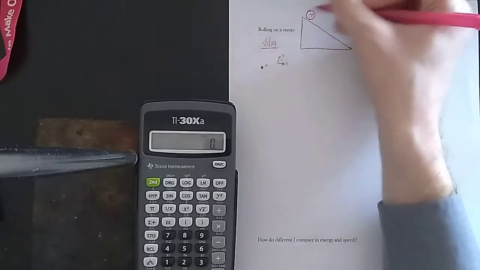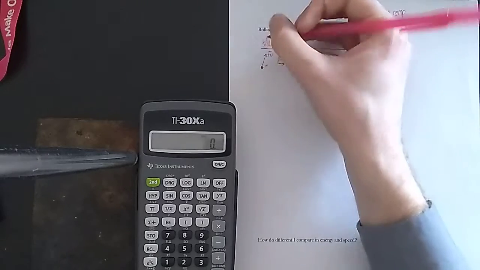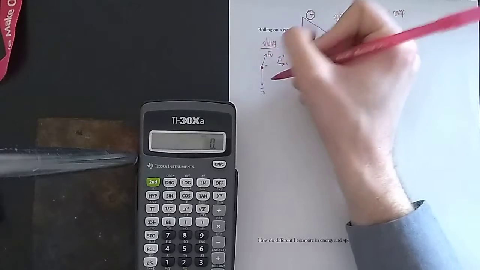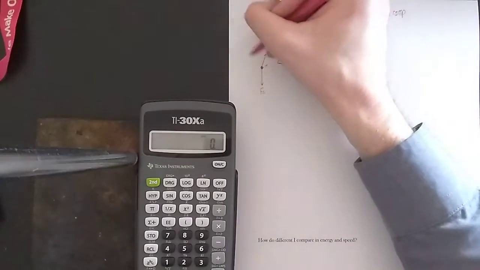There's a normal force perpendicular to the ramp surface, Fn. There's a force of gravity straight down, Fg. And let's make the assumption that there is no friction on the object.